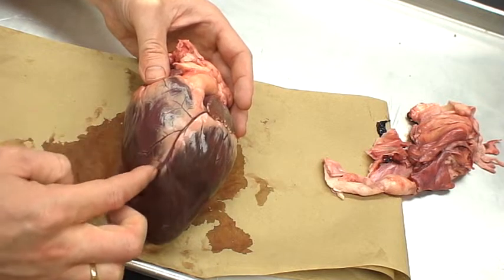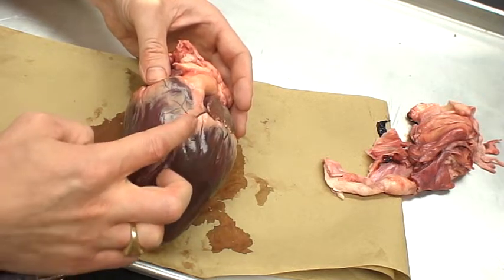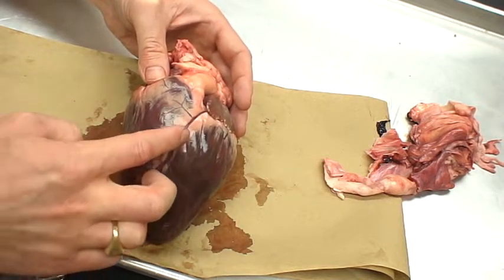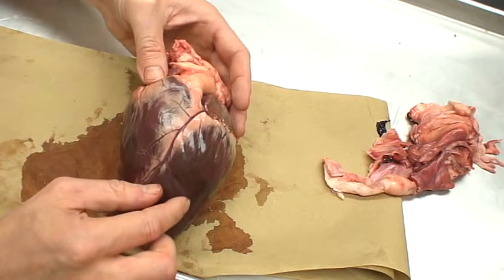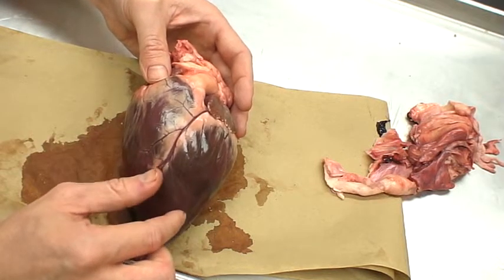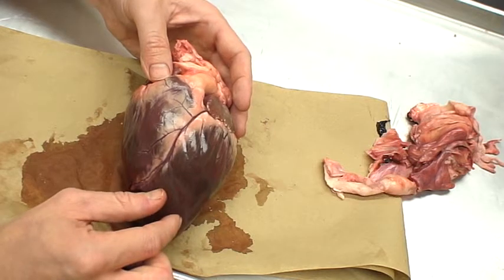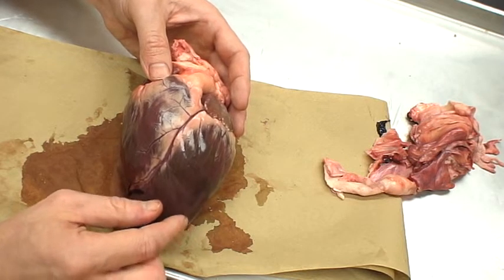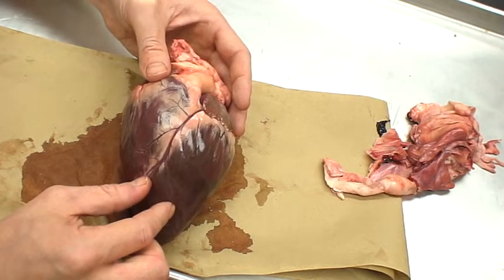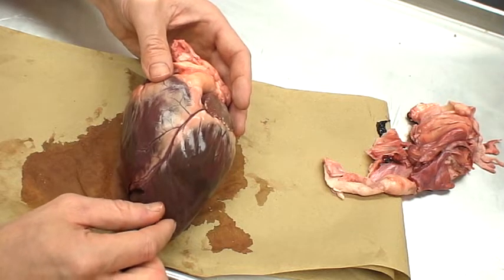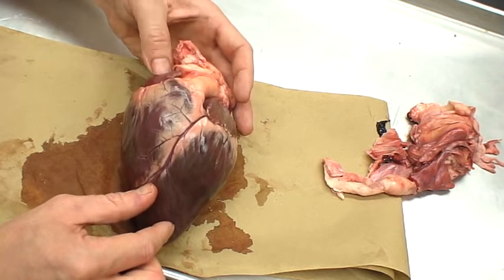You can see some coronary arteries and coronary veins. There's actually a divider between these two. This is called an interventricular septum. A septum is a divider, inter means between, ventricular means ventricles. So an interventricular septum is just a fancy way of saying a divider between the two ventricles.